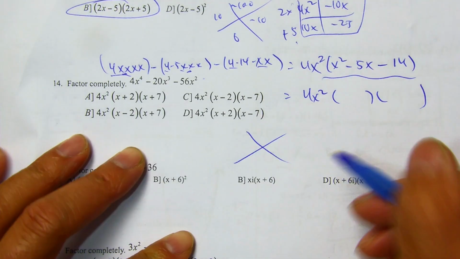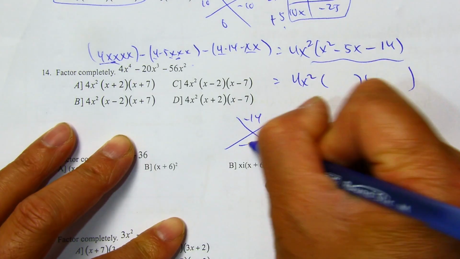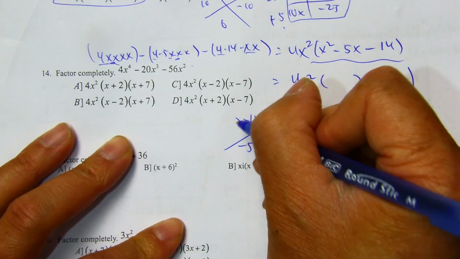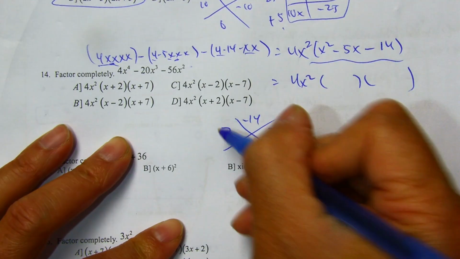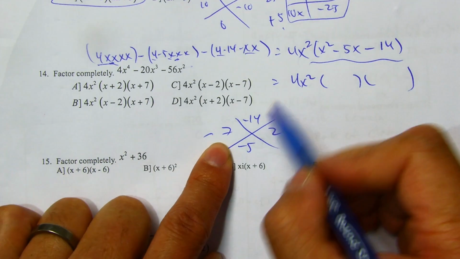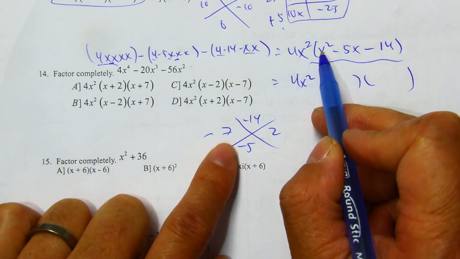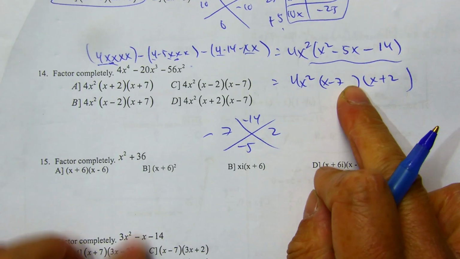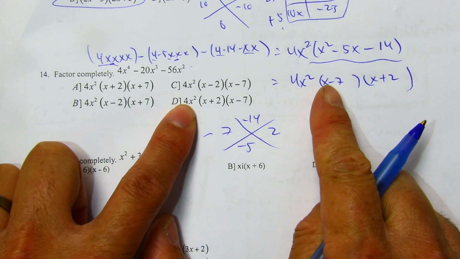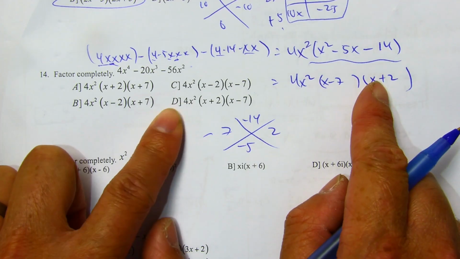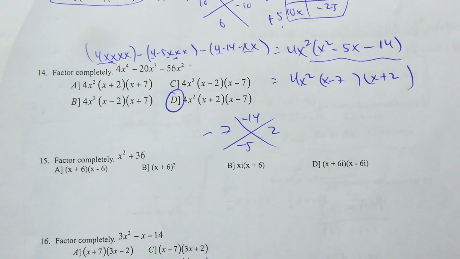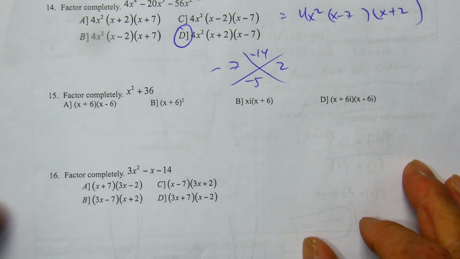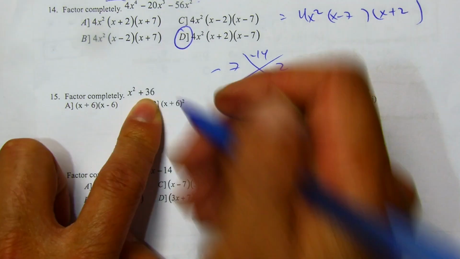You can use your x method. Negative 14, negative 5. My two numbers are going to be 7 and 2. X is negative 7. Shortcut is when the a value is 1, you don't have to use the box. And there's my answer. Guess you could multiply all those out to figure out which one of those.